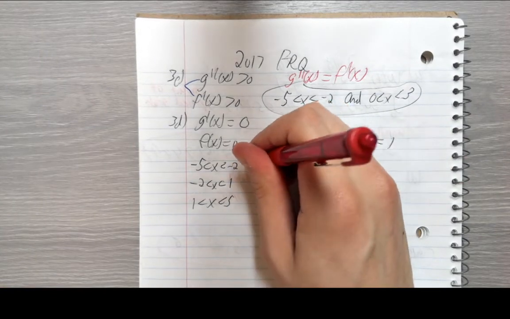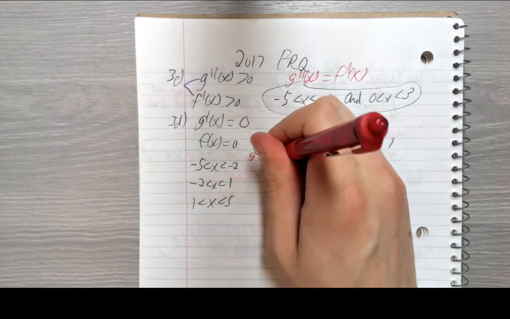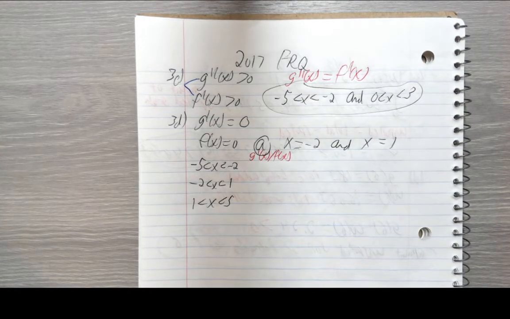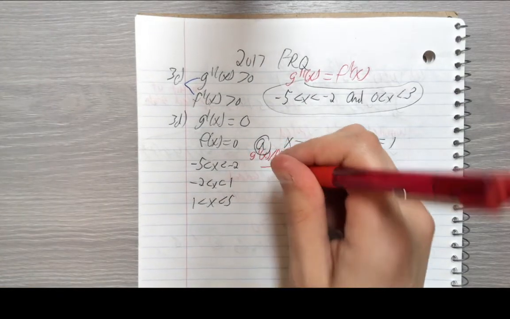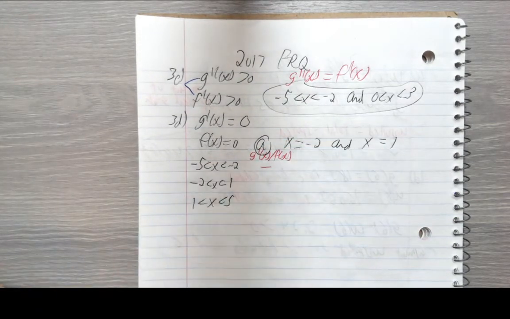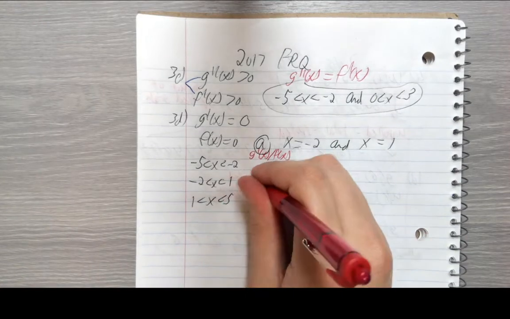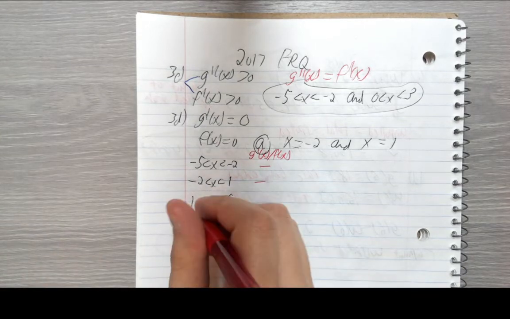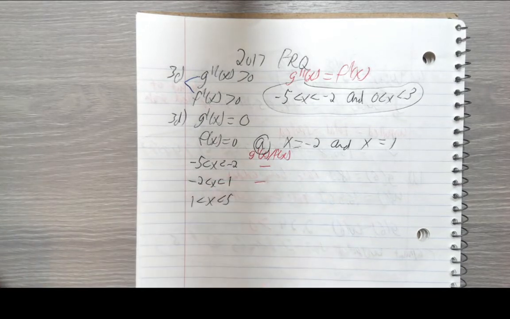So I need to see what's going on with g prime of x, aka f of x. Between -5 and -2, is f of x positive or negative? It's negative. Between -2 and 1, is f of x positive or negative? Looking at the graph again, it's negative. And when I say that, I mean the y values are all negative. Look at x from 1 to 5. Is f of x above the x-axis or below? Are the y values positive or negative? They're positive. So I put a plus.